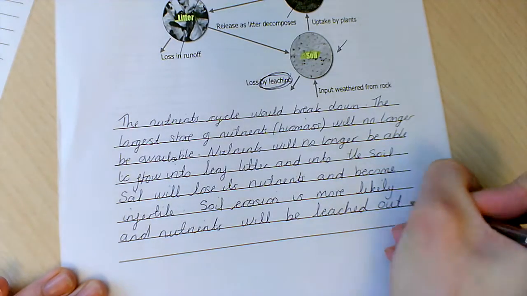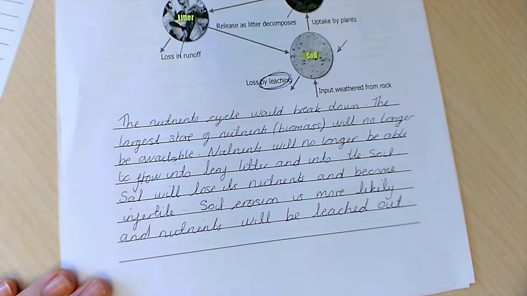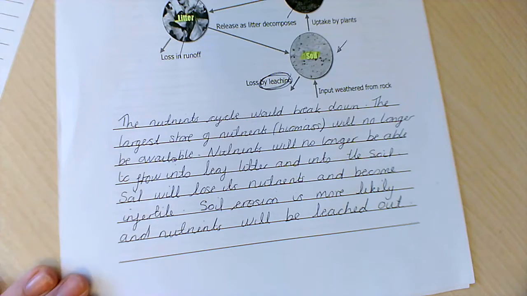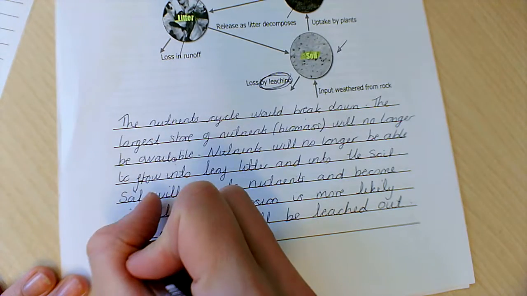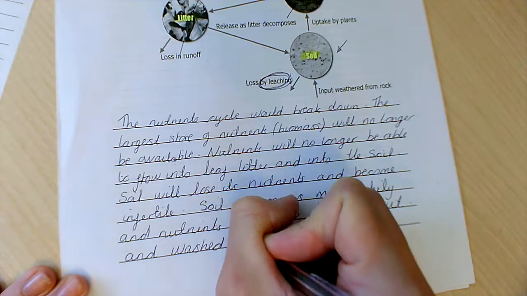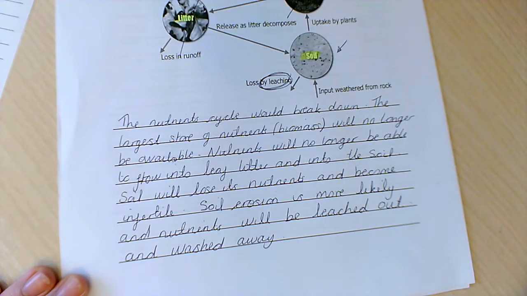And the rainwater is affecting the soil more greatly because soil erosion is happening much more because of the loss of the stores, and washed away. So that would give you your full marks for that question.